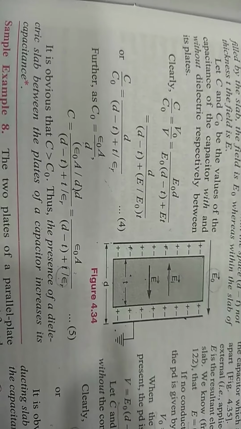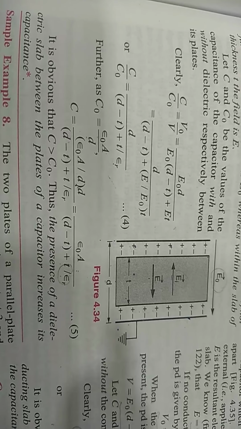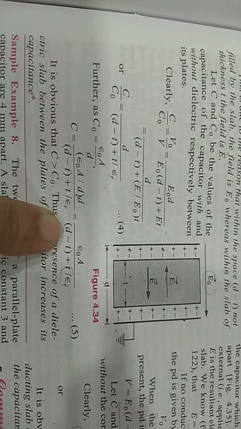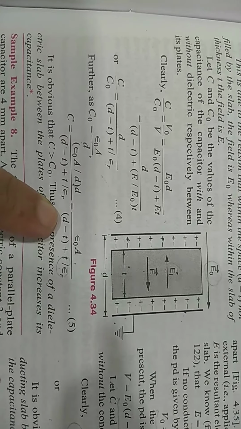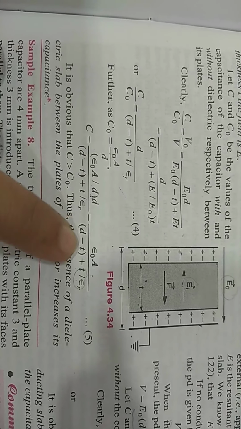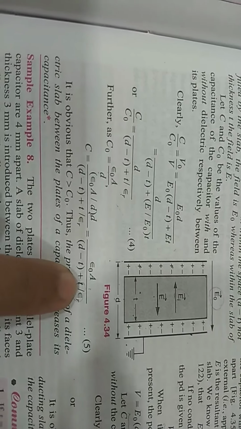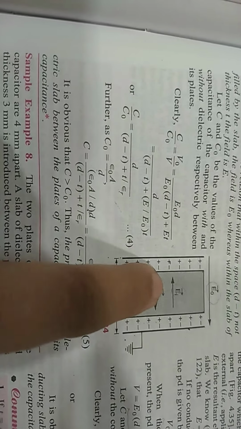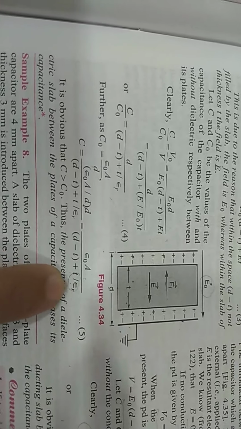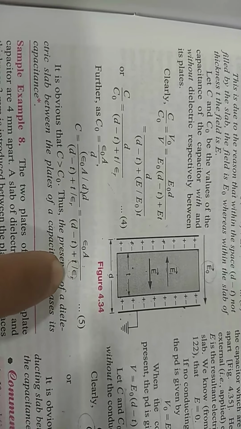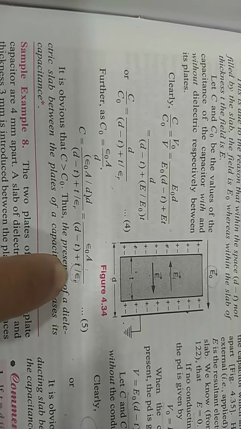Remember, if only a parallel plate capacitor is there, then C is equal to epsilon naught A by D. But this will be D minus T where there is no dielectric, plus this additional term where there is a dielectric of value K, that is, epsilon R is nothing but K only.